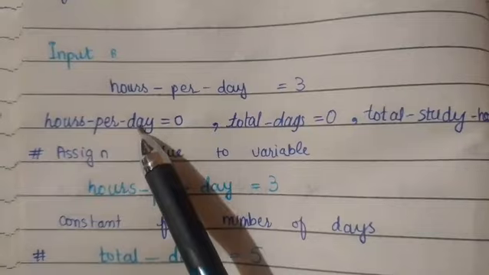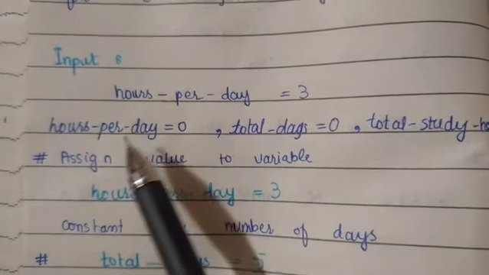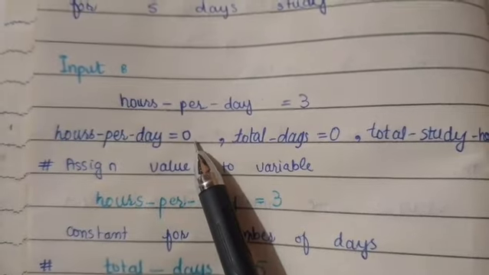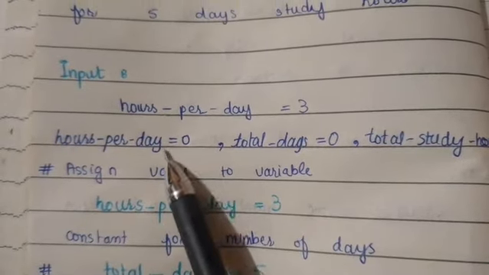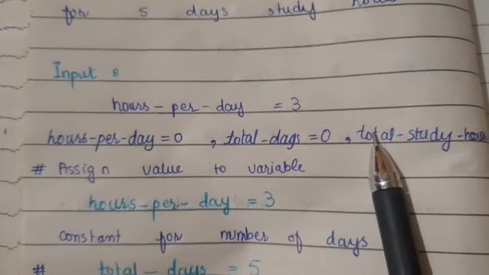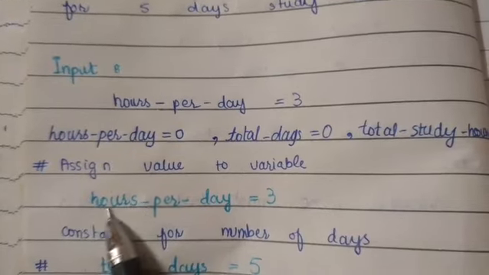So there are mainly 3 variables. Hours per day, which will be equal to 0. It means that a null value is stored in the variable. The second variable and the third variable. The next step is assigning values to the variables.